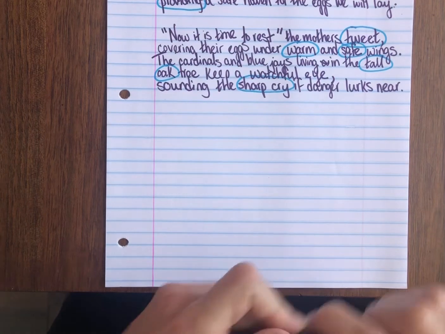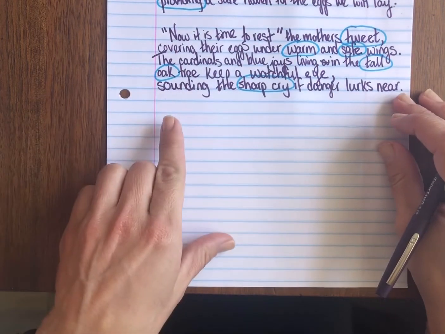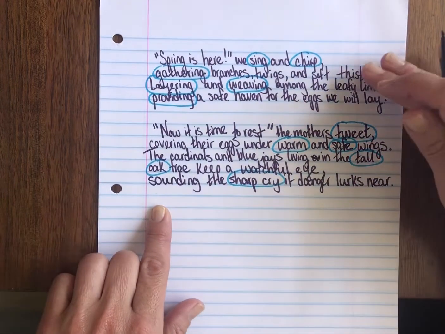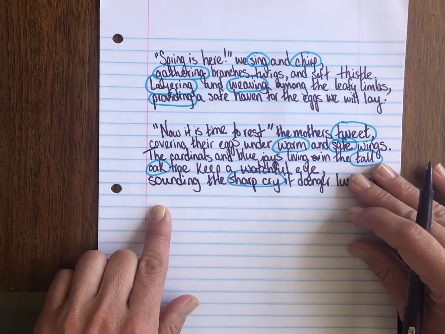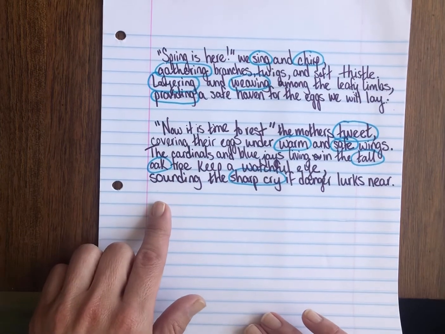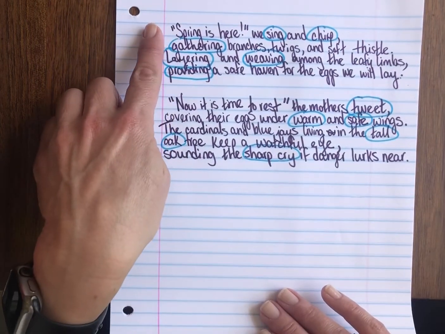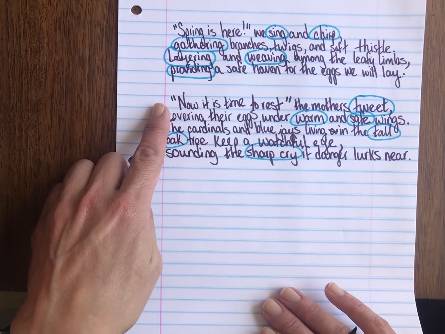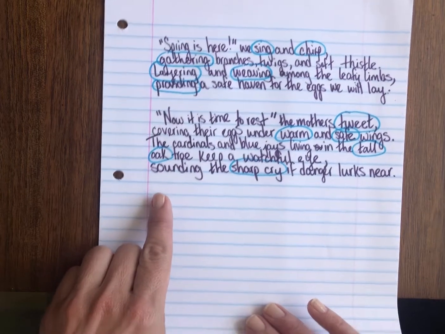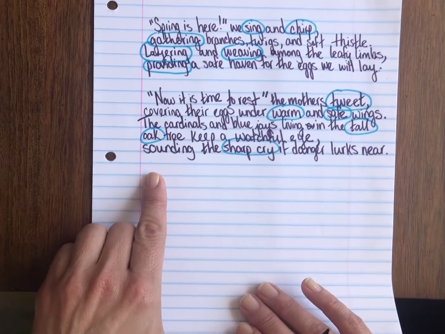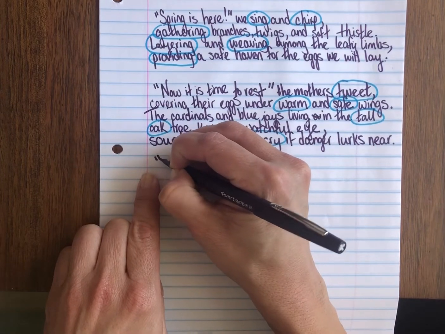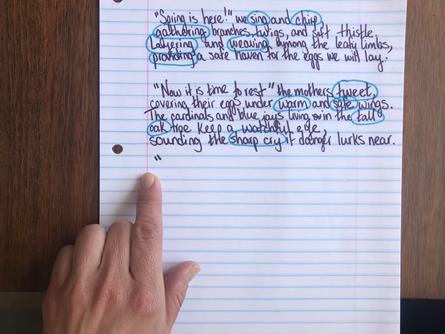So again, same thing that we did the day before. Because this is a poem, I am going to skip a line just to show how the stanzas are separate from each other, but they all build upon each other with the message that they're sending to the reader. And I kind of like this pattern that I've started with, starting each stanza off with purposeful dialogue. So for my third and final stanza, I'm going to do the same thing. I'm using those quotation marks for purposeful dialogue.